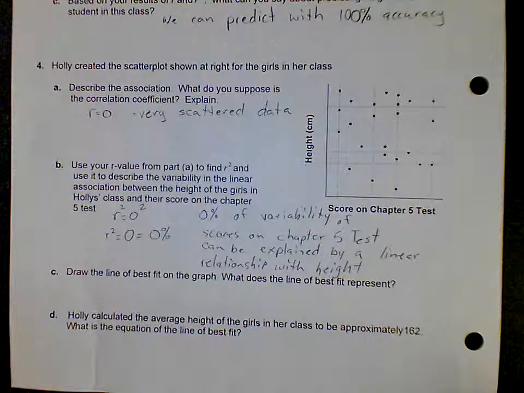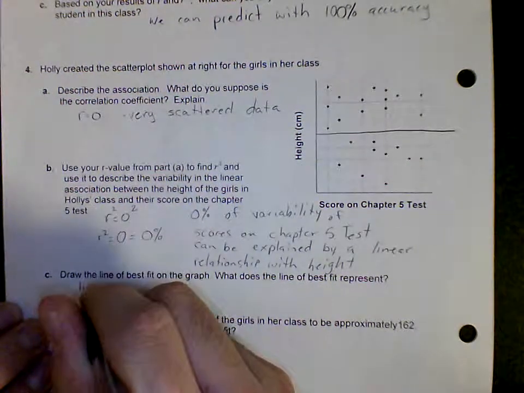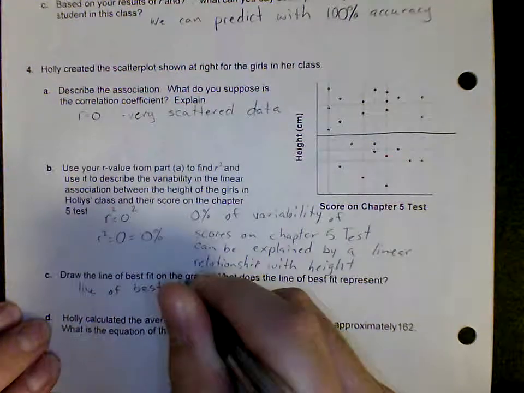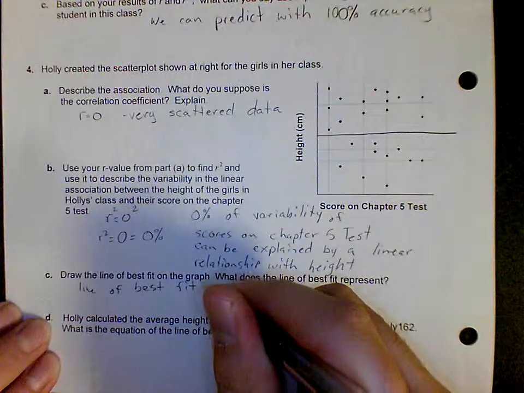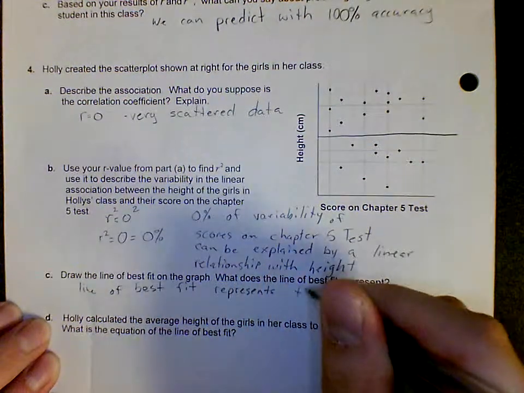Question C, draw the line of best fit in the graph. What does the line of best fit represent? So to draw a line of best fit, I'm just going to draw it straight across because I don't really know how else to fit the data. So this line of best fit actually just represents the average, since it's right in the middle.